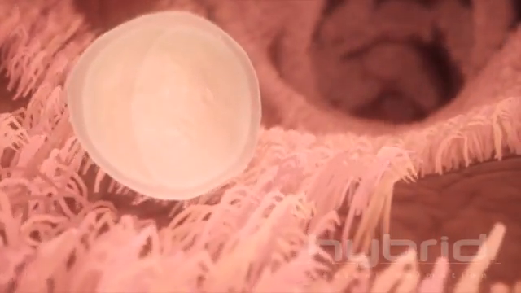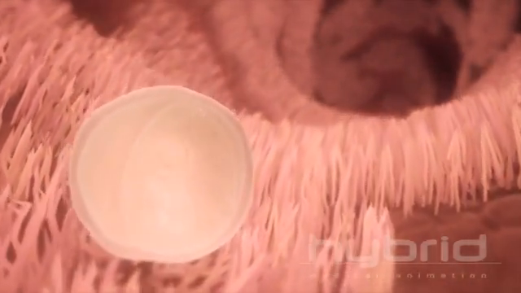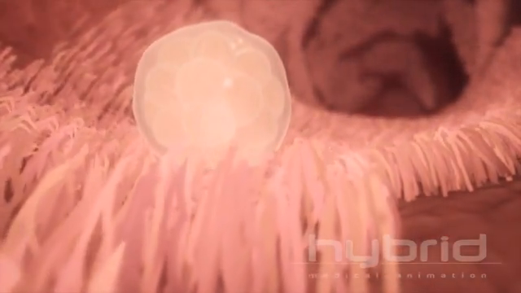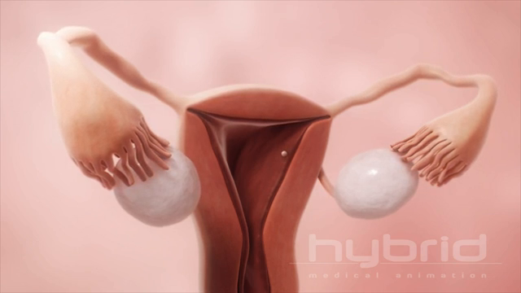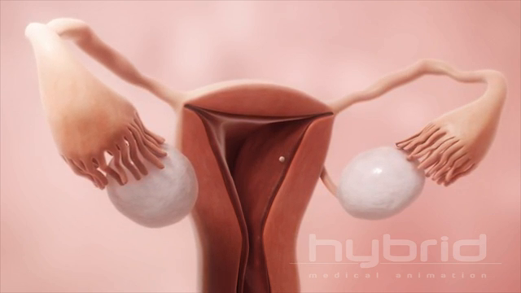As the zygote travels down the fallopian tube toward the uterus, it begins dividing rapidly to form a cluster of cells resembling a tiny raspberry. When the zygote reaches the uterus, it implants in the lining of the uterus, and pregnancy begins.